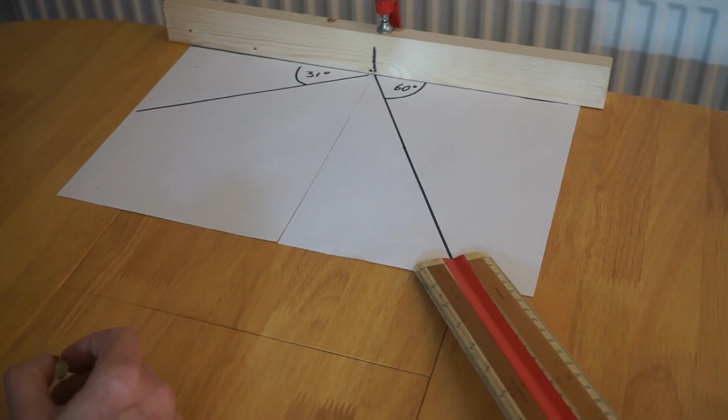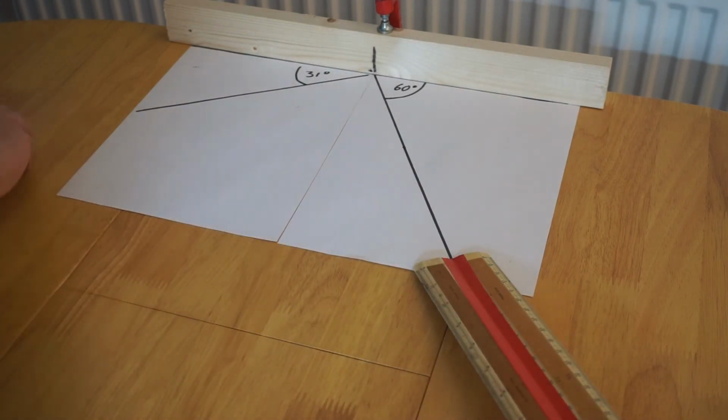My calculations came up with an angle of 31, so let's see how it goes. That was pretty good, wasn't it? Right along the line. Well, it doesn't happen quite like that every time, but I've shown you the best one.